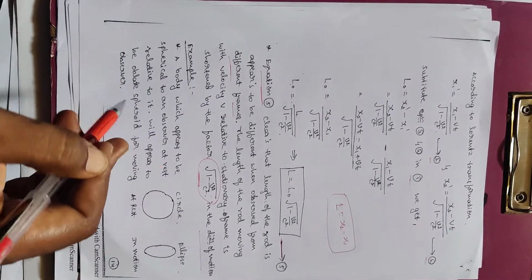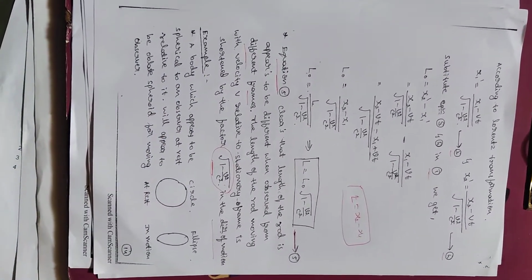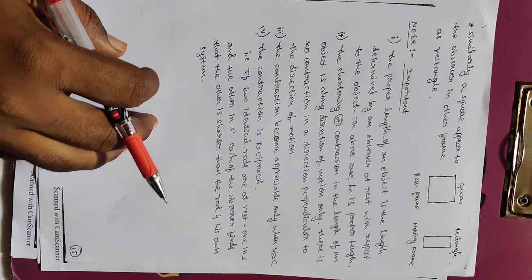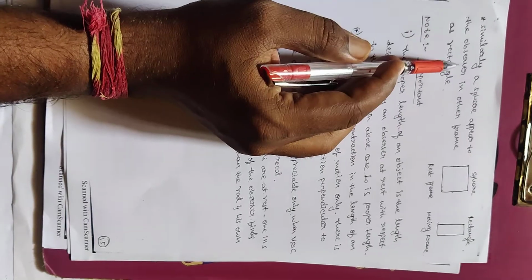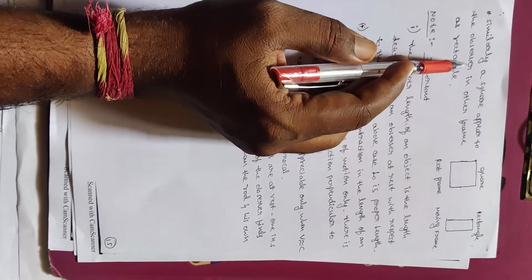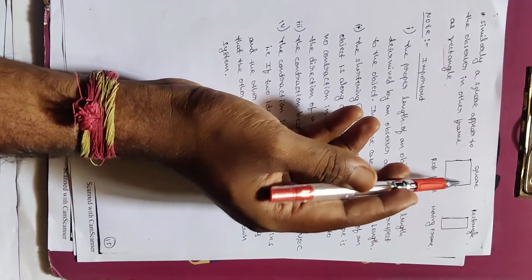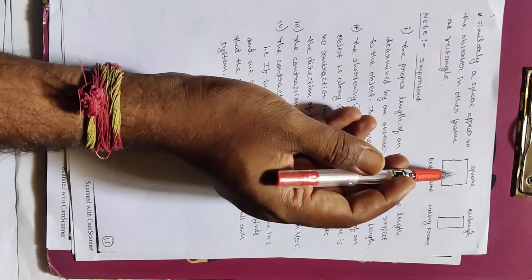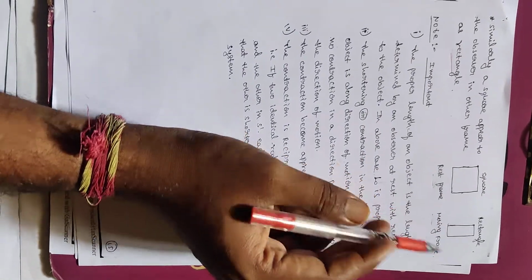The best example is car tires. Another example: a square appears to an observer in the other frame as a rectangle. In the rest frame it looks like a square; in the moving frame, it looks like a rectangle.